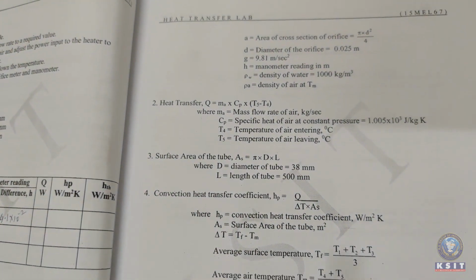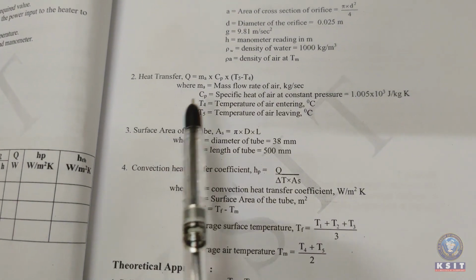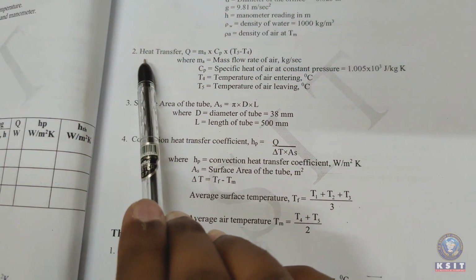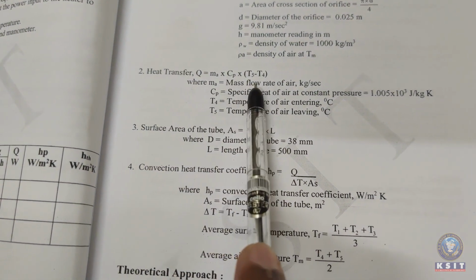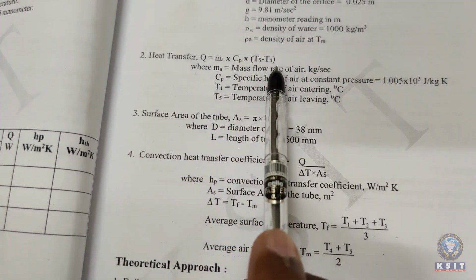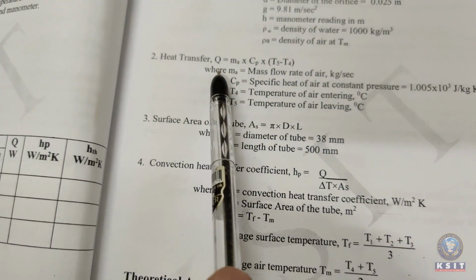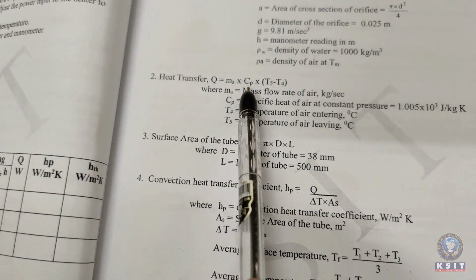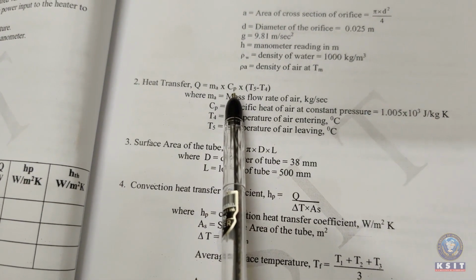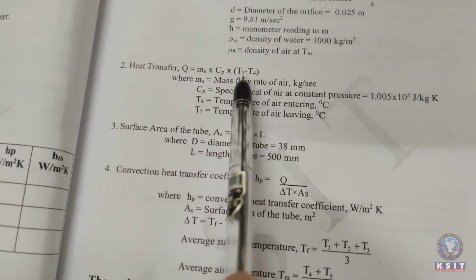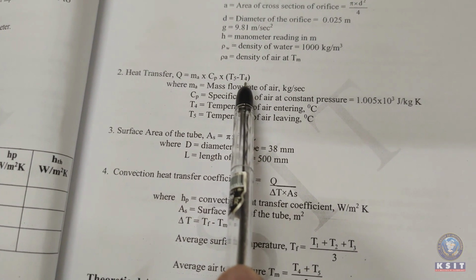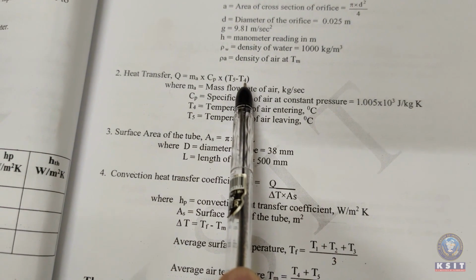Mass flow rate of air in kg per second. Next, the second one is how much heat transfer happened. How much heat transfer happened is how much heat was taken by the air. So Q is equal to mass flow rate of air into specific heat of air, not water, into T5 minus T4. T5 is the air outlet temperature, T4 is the air inlet temperature.